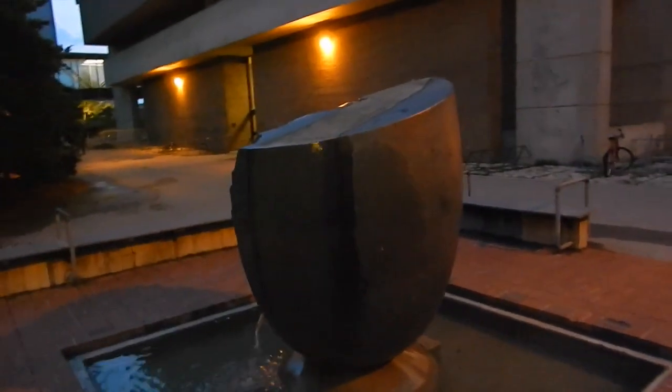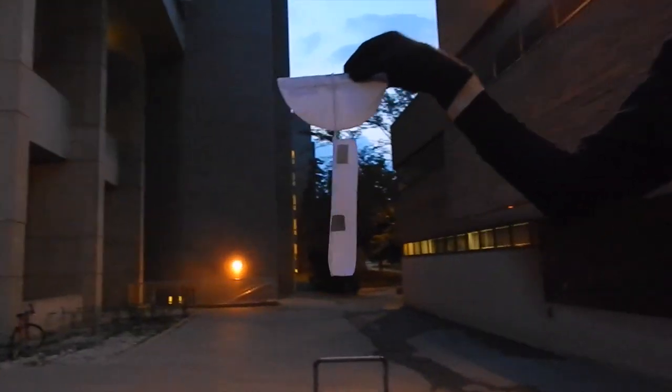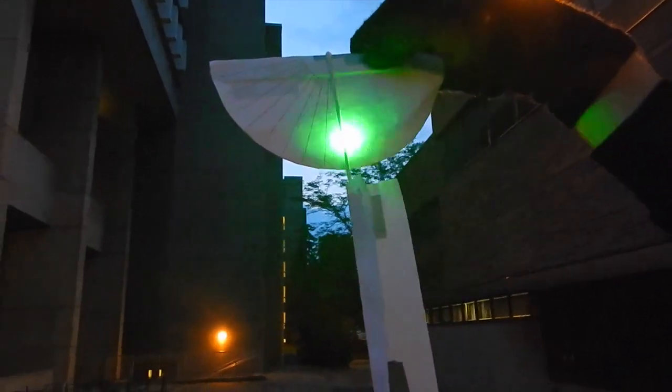Yeah. Here we are at the egg fountain. It would seem that there is about just as much wind here as there was everywhere else. That was a cop. We only had one rule.